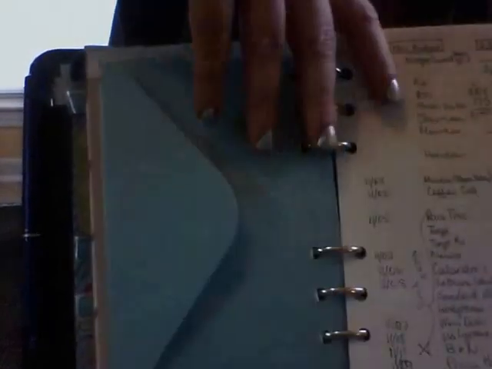Another type of list are budget lists. And one example of a budget list that I have is right here in my main planner. And what I have at the end of each month is a list of the spending that we've done in November. And so that's my budget list.